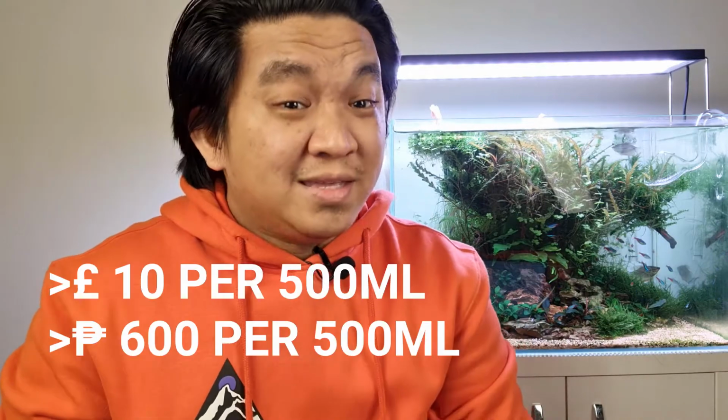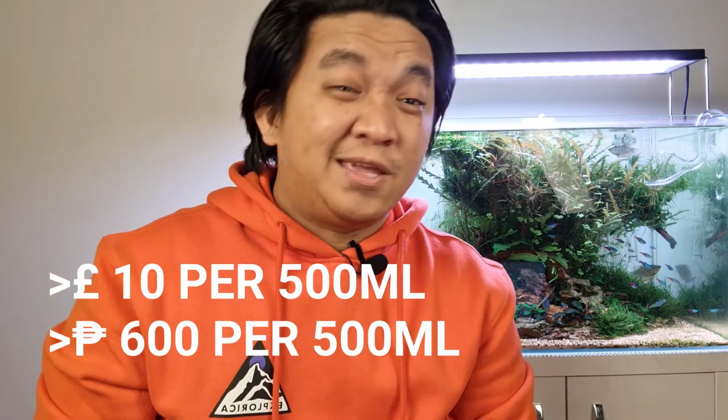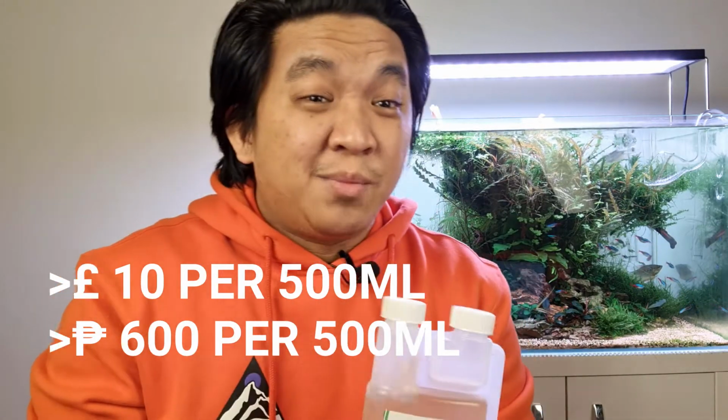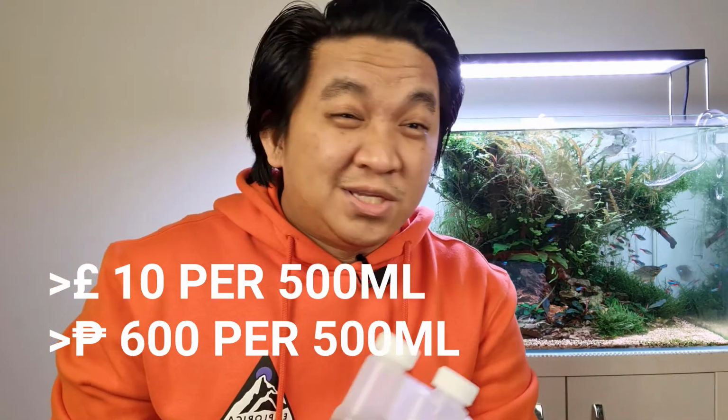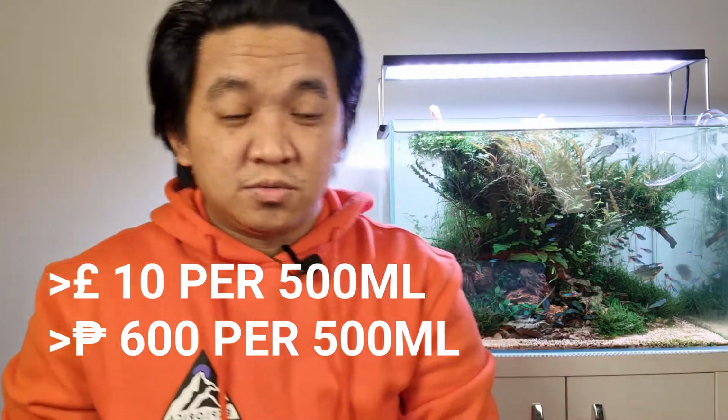It's gonna save you a lot, especially in terms of your running costs per year. And if you're used to buying a well-known branded liquid fertilizers, it can cost you roughly around 10 pounds or more for the same amount. So that's roughly around 600, 700 Philippine peso, which is a lot. 75 peso doing it on your own versus 600 to 700 peso on buying commercially available fertilizers. That's a lot. That's significant.